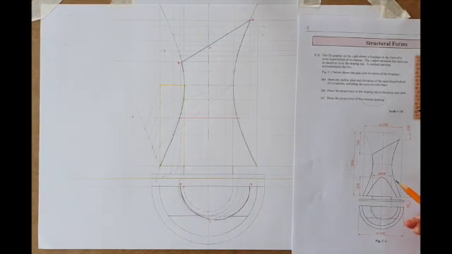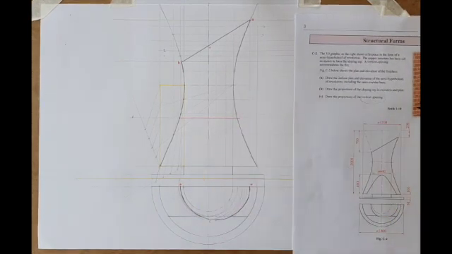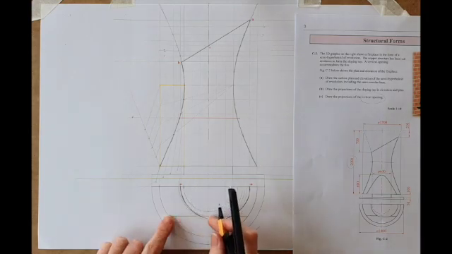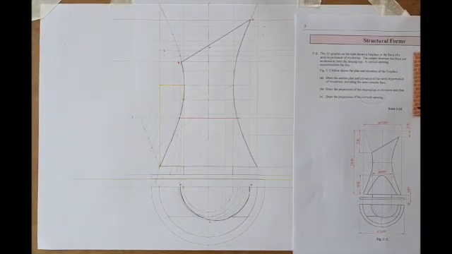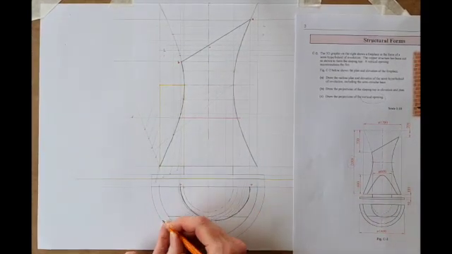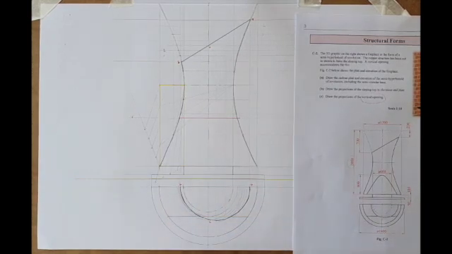So I need to find more points on the curve to complete my elevation. Now in order to do that, I'm just going to take random points on my vertical section. So this is where it hits the base, here and here.